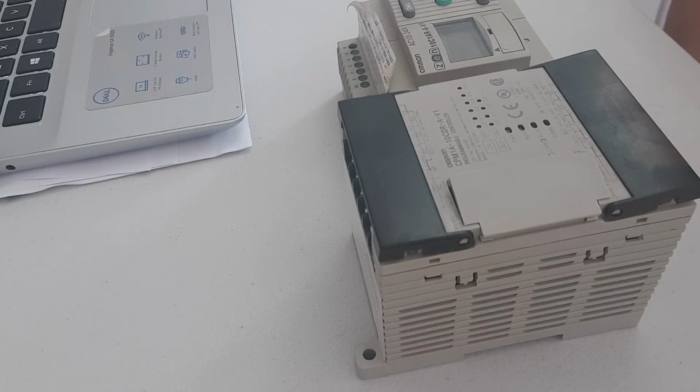For the input devices, our PC has a mouse and keyboard, while the counterparts in a PLC are the switches, like push button switches, toggle switches, and some of the limit switches that are commonly used in the industry.